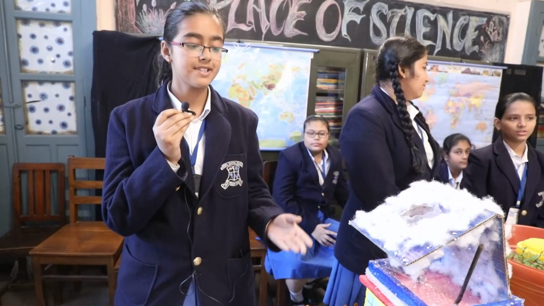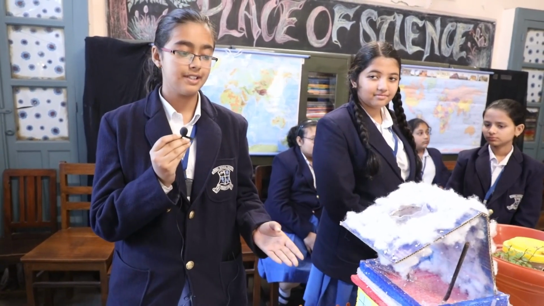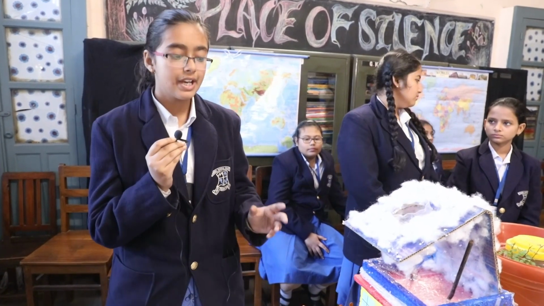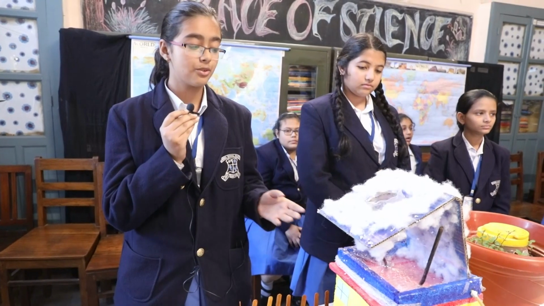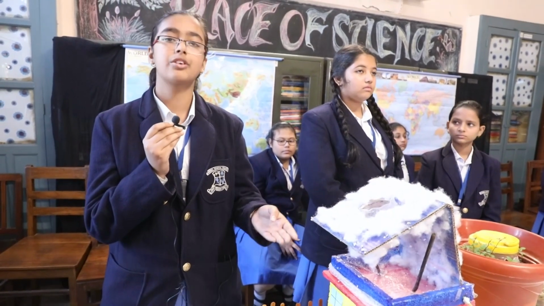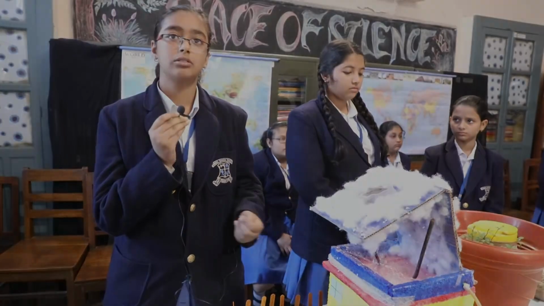Good morning. This is the project or model of the rainwater harvesting. In this, we are going to discuss what rainwater harvesting is. Rainwater harvesting is the process of collecting, storing and using it for different purposes like watering gardens, watering plants, recharging underground water table, etc.